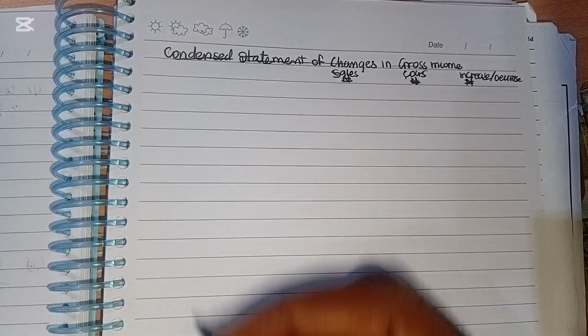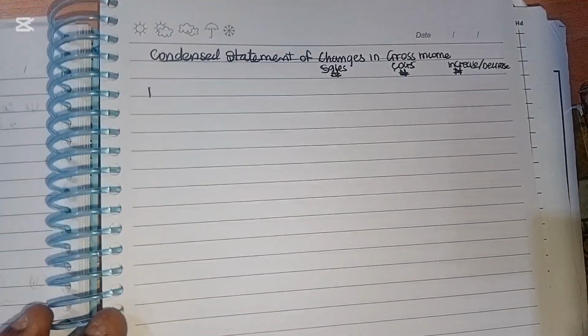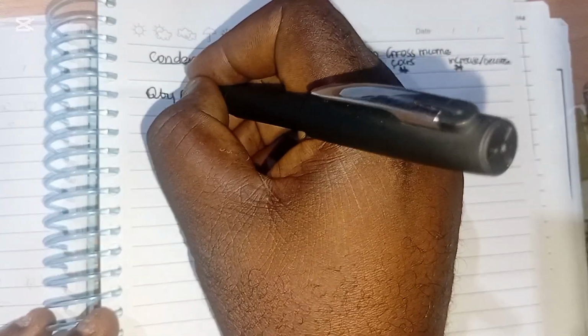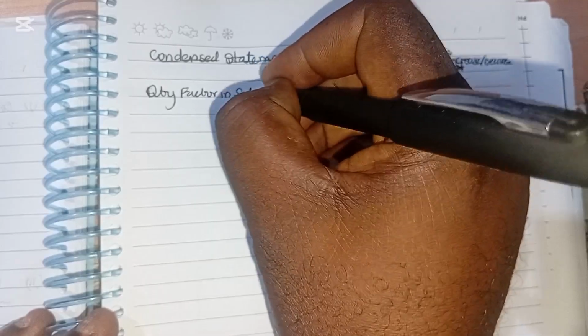the first factor. That is, we can start with the quantity factor in sales.